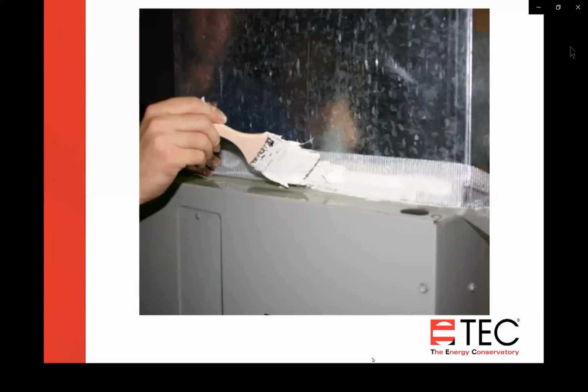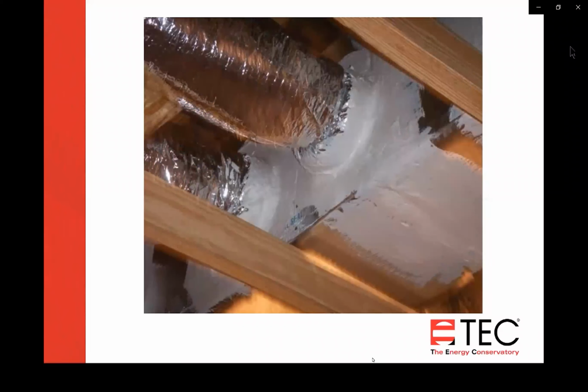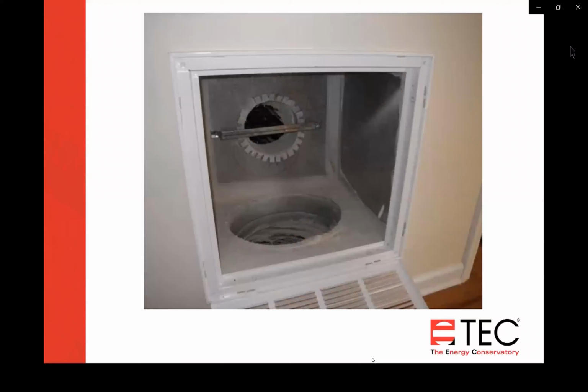What the manufacturer recommends is that it be nickel thick. So you're gobbing it on there pretty thick in order to not crack in the future and in order to make a good seal. There you can see some more mastic. And in this one, you can see they did the longitudinal joints, but they didn't do the one in the back.